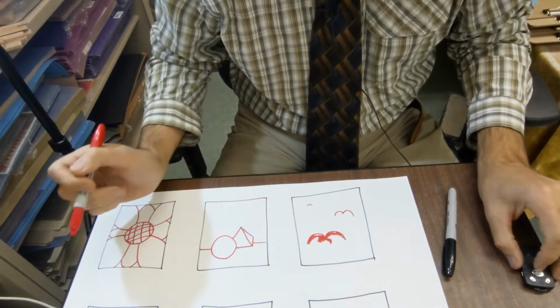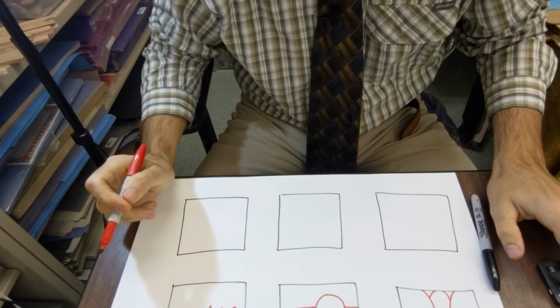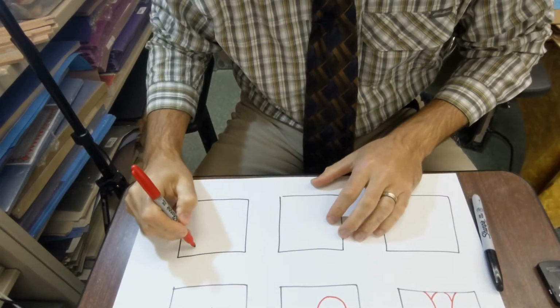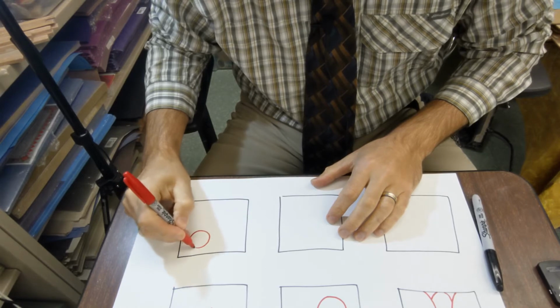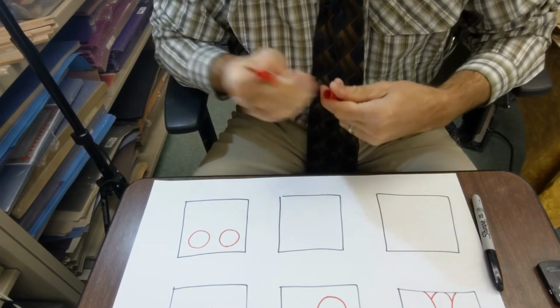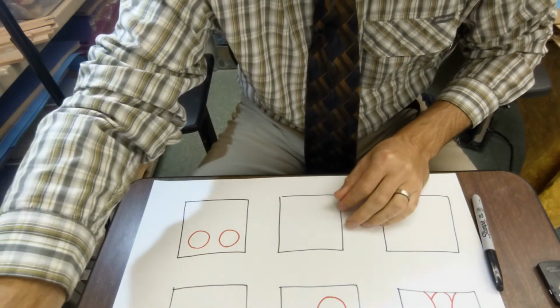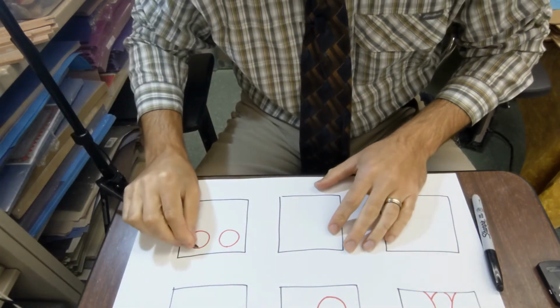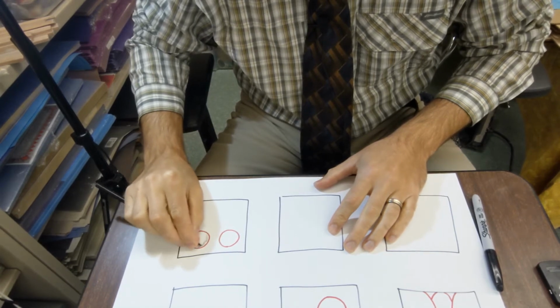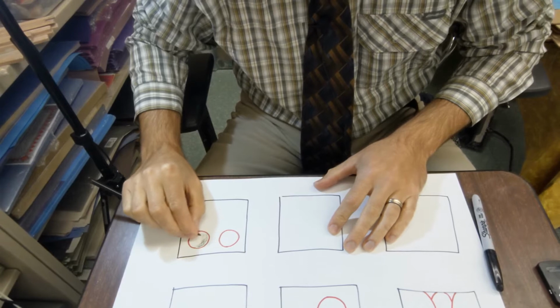I'm going to turn my paper so that I can get to the next boxes. For our next one, this one is a value. So if we have two shapes exactly the same, and we go back to our art element of value, and we have one that's a little bit darker, maybe shaded in a little bit better.